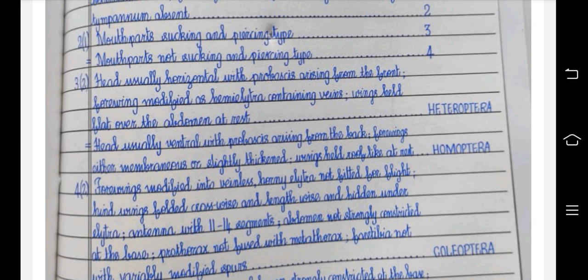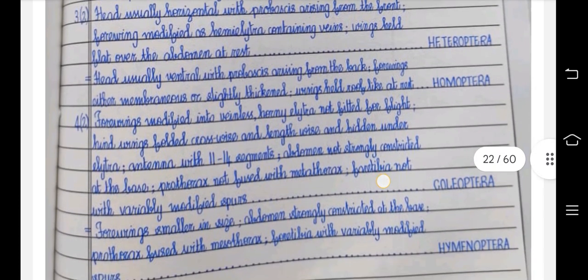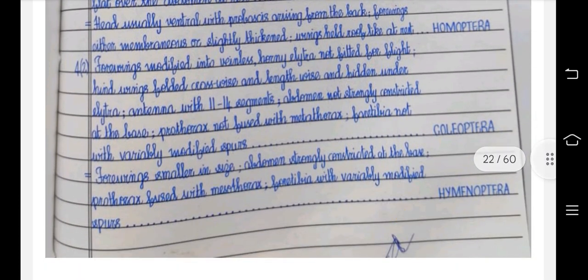Then forewings modified into elytra, not fitted for flight. Bright hind wings folded crosswise and lengthwise and hidden under the elytra. Antennae with 11 to 14 segments. Abdomen not constricted at the base. Prothorax not fused with metathorax. Pterothorax not with variably modified spurs. That is in the case of Coleoptera.